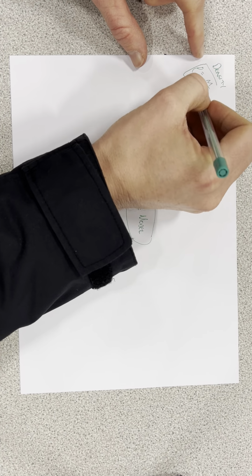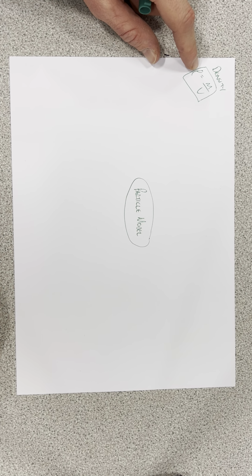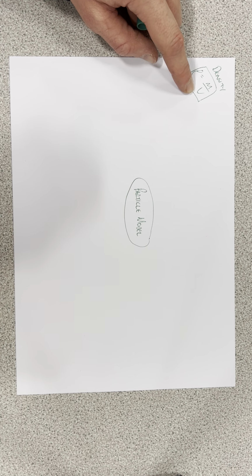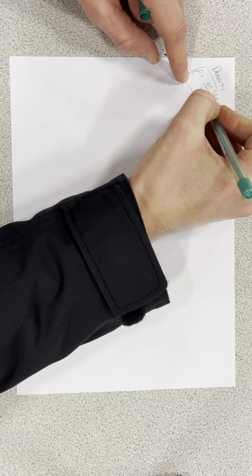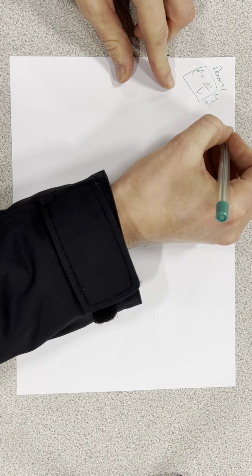And there is an equation for this. So there we see density, which looks a bit like a P sometimes, but that's actually the Greek letter rho. Then that's mass and that's volume. We've got to remember that mass is in kilograms and volume is in meters cubed for physics. So if you get questions where it's not in kilograms or meters, you need to convert those first.